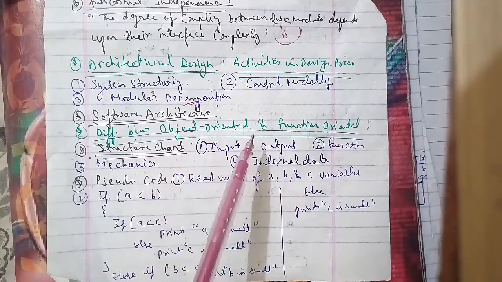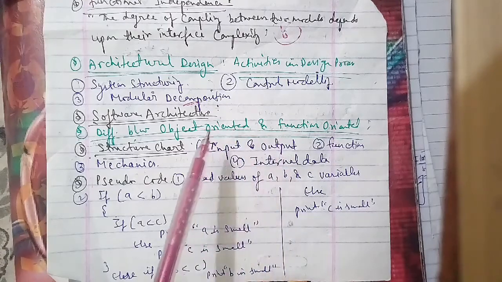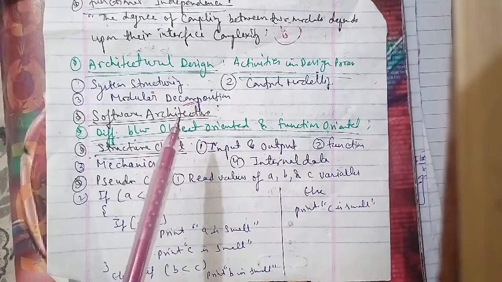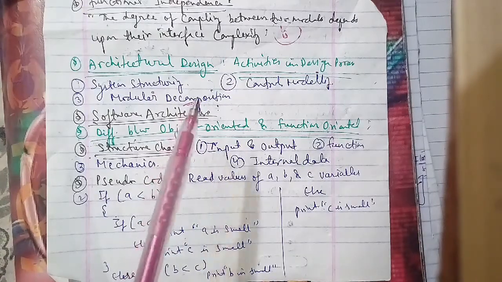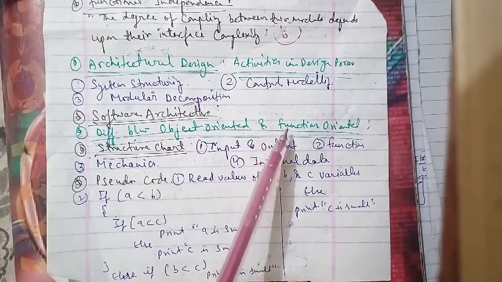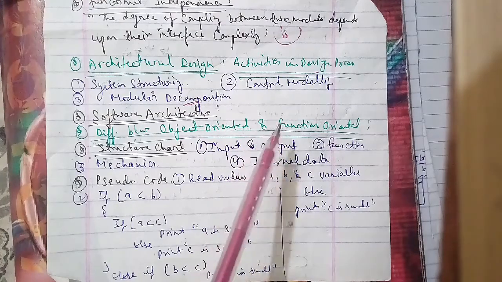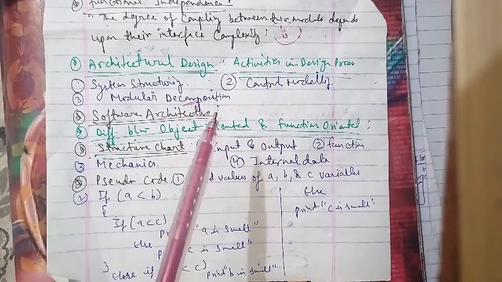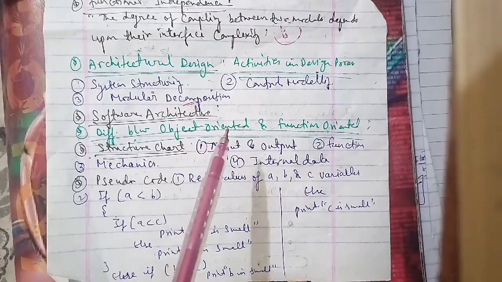In an object oriented design method, the software design is done by designing objects. In a function oriented design method, the software design is done by designing functions only. Now we will talk about another difference.